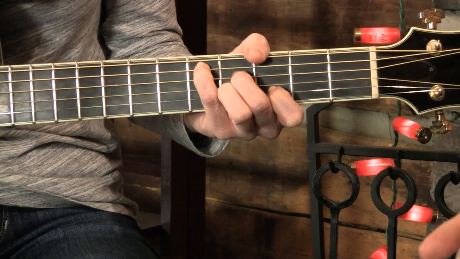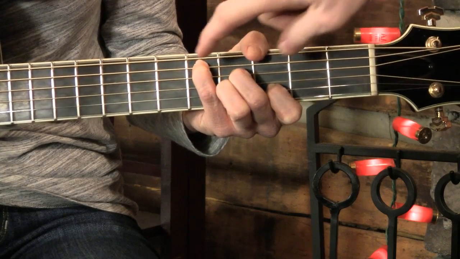So even if you don't know much about theory, you can still learn to play these, but for those of you who are familiar with your major scale, you just count up a D major scale. D, E, F sharp, G, A, B. So B is the 6th tone of the D major scale. So we add a B note into our chord. And you get that B note right there.